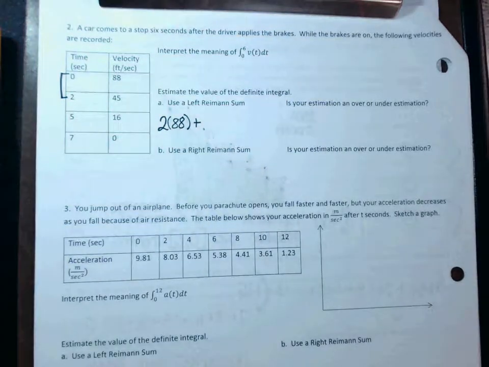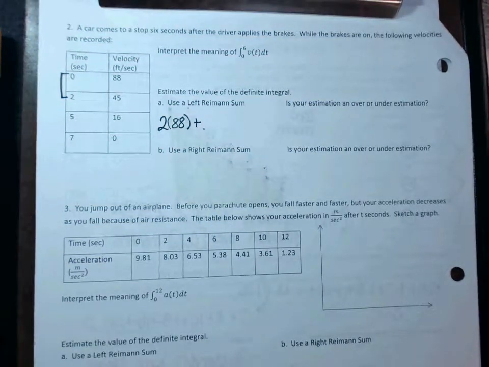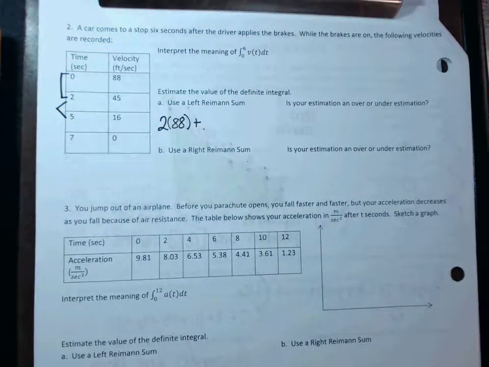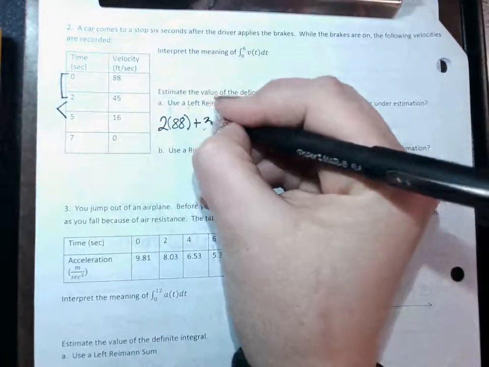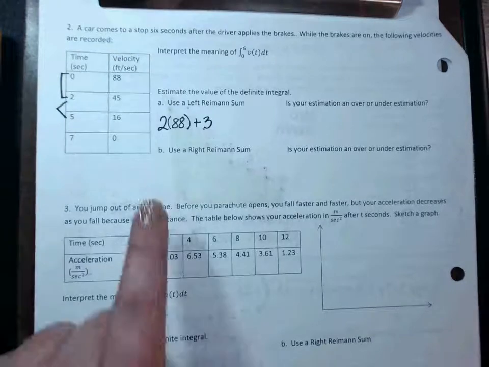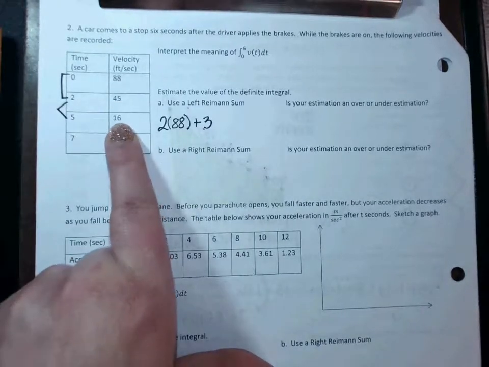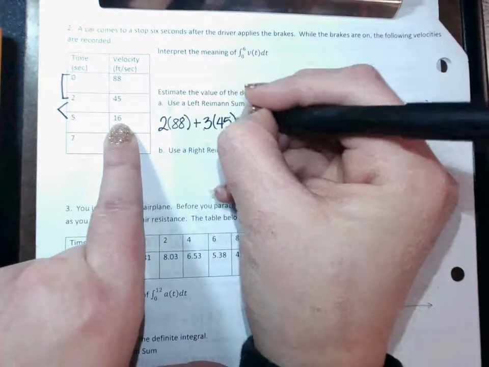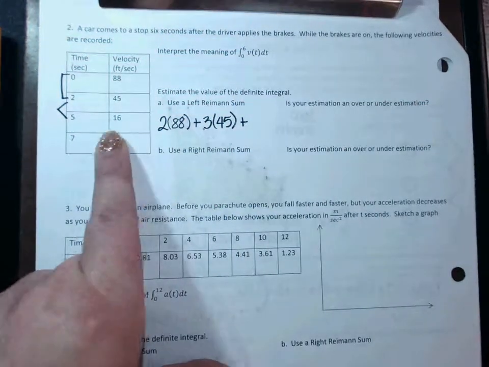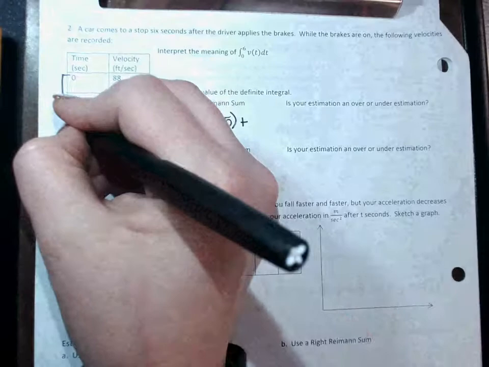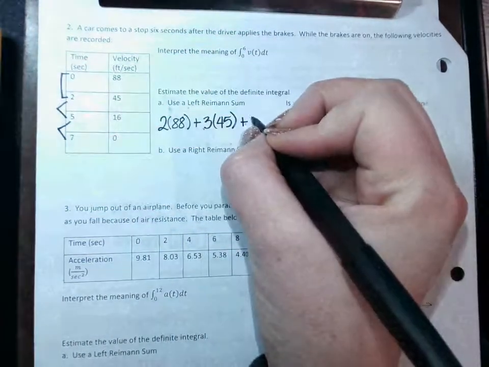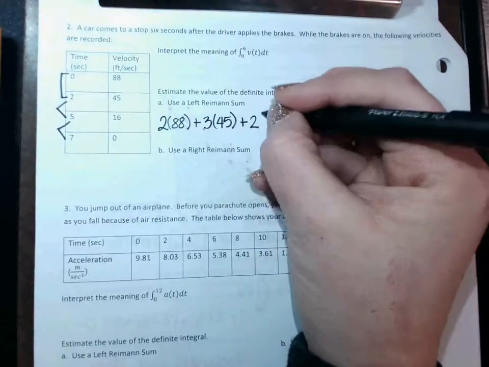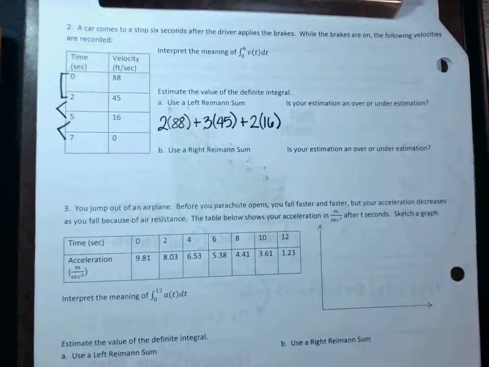Plus, what's my next interval from 2 till 5? How wide is that? 3. Which y value is on the left? The 45 or the 16? 45, because remember, the left is the one that's going to come first. Then from 5 to 7, how wide is that? 2, but what is my left y value? 16. Does that make sense without the picture?